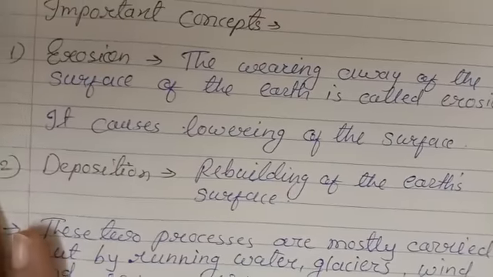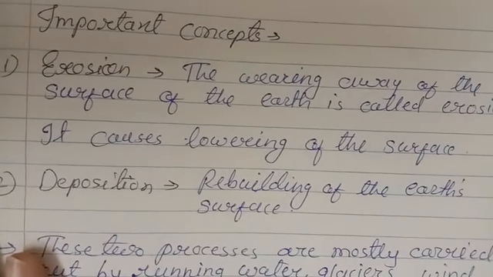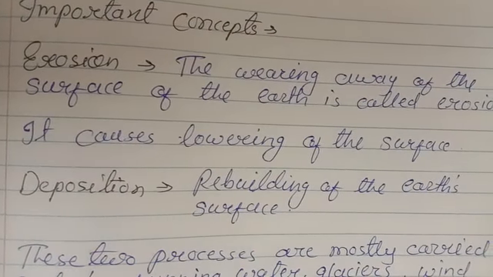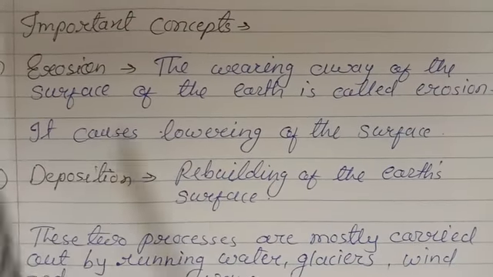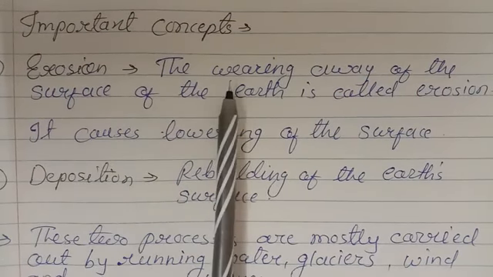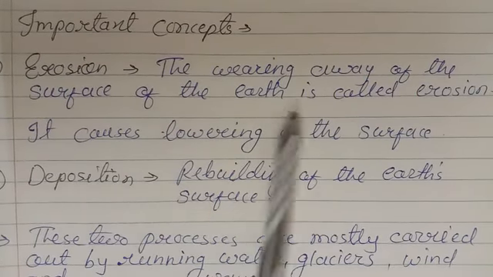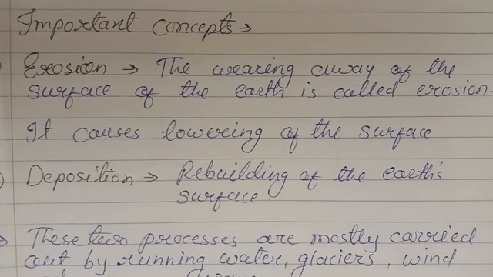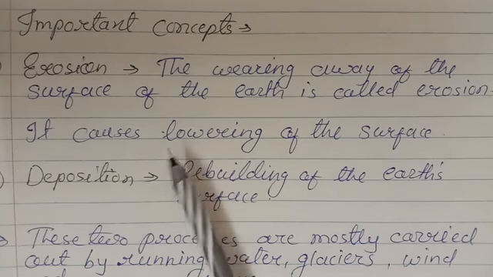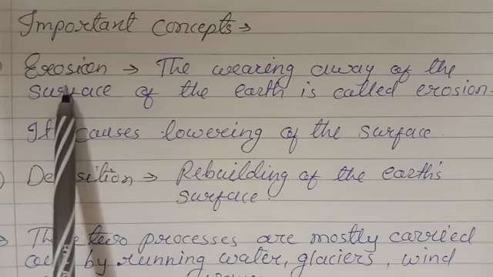Well, now we will learn the next two important concepts: erosion and deposition. Okay, see children, erosion means what? The wearing away of the surface of the earth is called erosion. Just now I told you, wear down. Gradational forces are responsible for wearing down the surface, which means erosion.